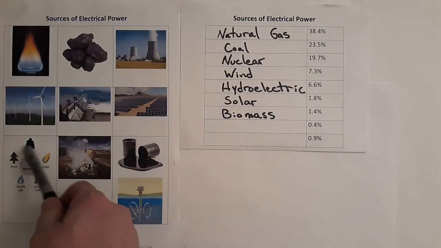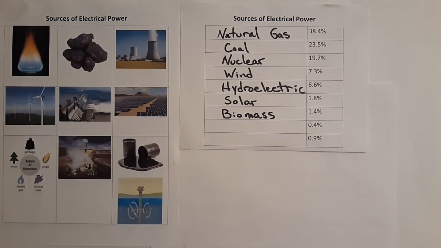It can also be done with garbage, so there are some plants that incinerate garbage and use that to produce electricity. We have wood, which is probably one of the first fuels humans ever used. And then there's alcohol fuels like ethanol, and that's mainly used in gasoline mixtures.